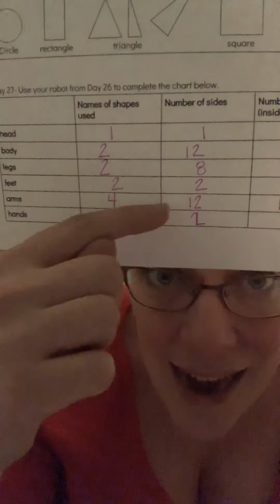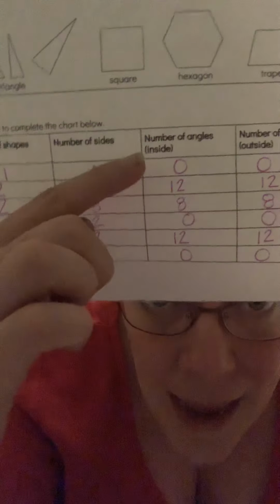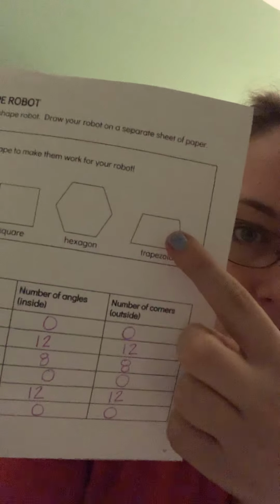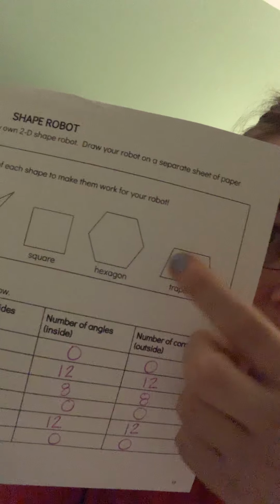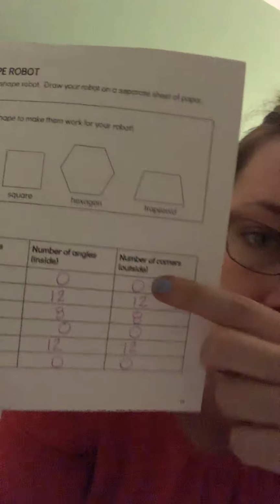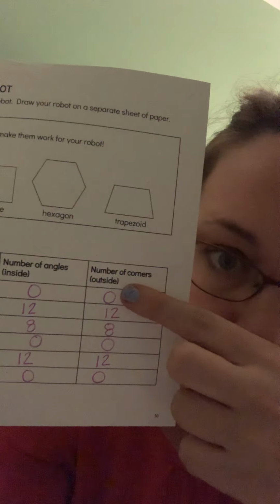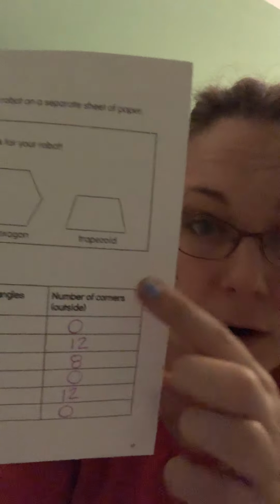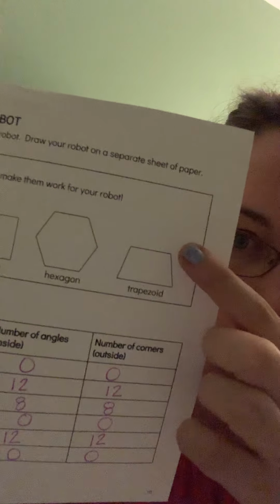How many shapes did you use? How many sides did the shapes have? Now, number of angles. This means the inside corner pieces. How many corner pieces inside the object do you have? So for this shape, 1, 2, 3, 4. Then the last part asks number of corners. This is the outside part. So these corners or vertices are the outside edges. How many of each do you have for that? That's on page 10. Again, we're using our shape robots for that.